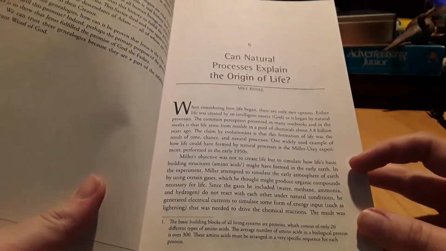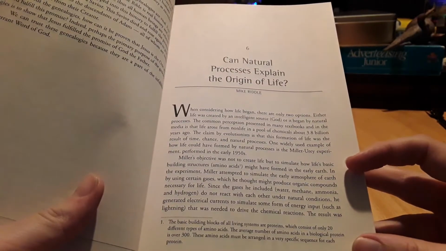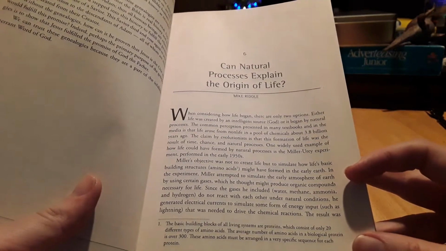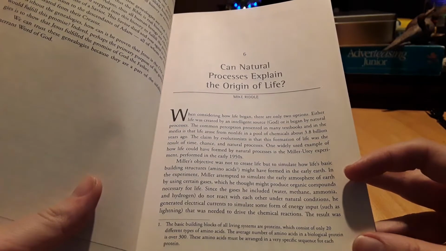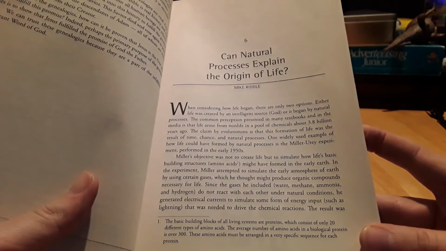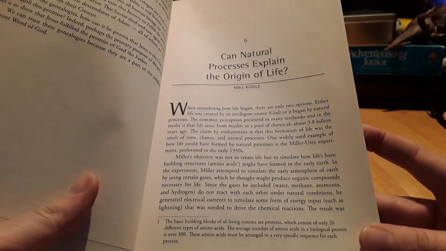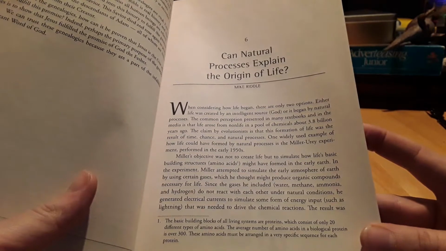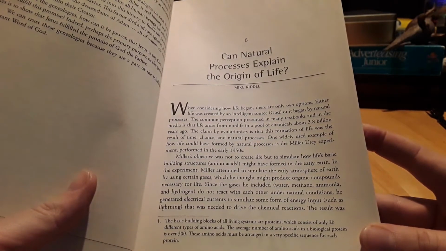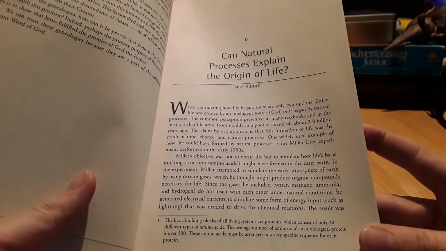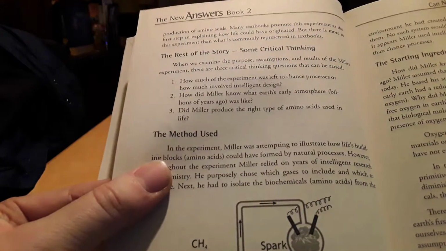So let's see. Miller's objective was not to create life, but to simulate how life's basic building structures, amino acids, might have formed in the early Earth. In the experiment, Miller attempted to simulate the early atmosphere of Earth by using certain gases, which he thought might produce organic compounds necessary for life. Since the gases he included, water, methane, ammonia, and hydrogen, do not react with each other under natural conditions, he generated electrical currents to simulate some form of energy input, such as lightning, that was needed to drive the chemical reactions. The result was production of amino acids.